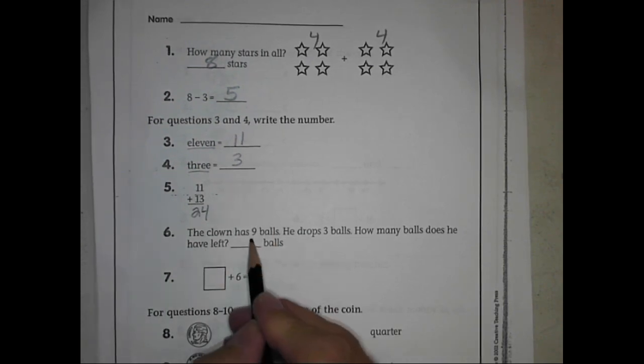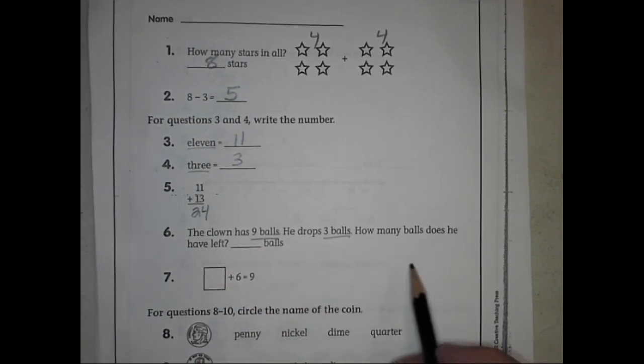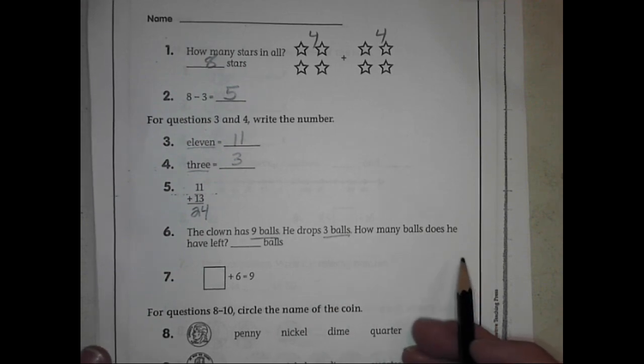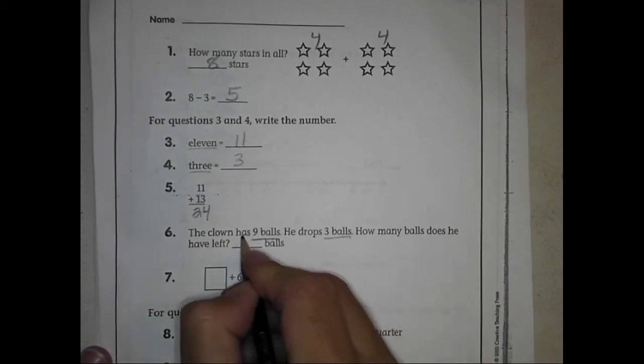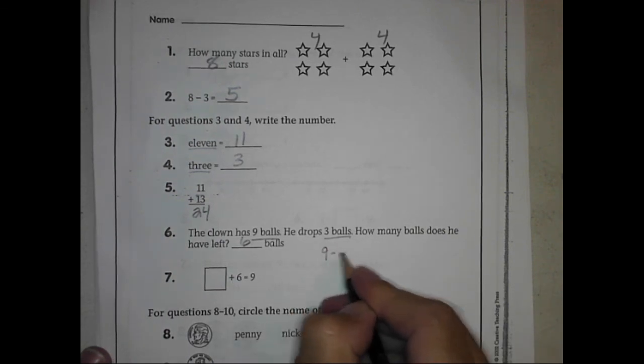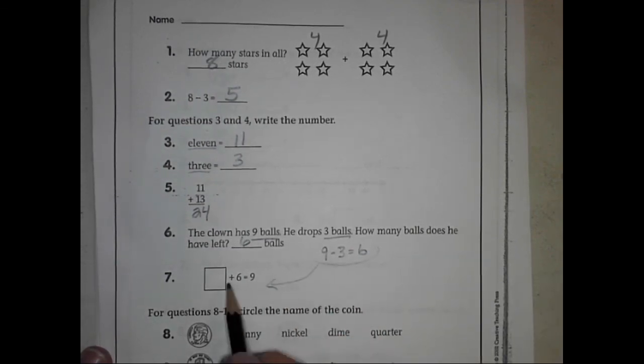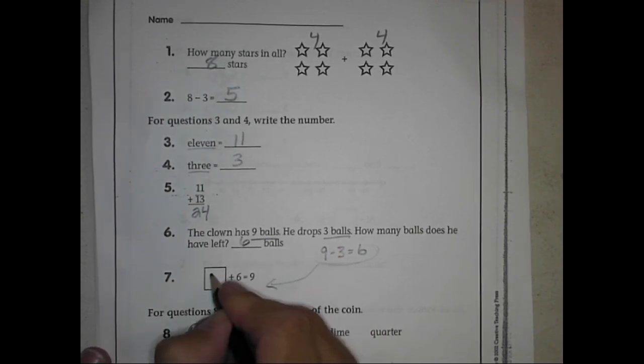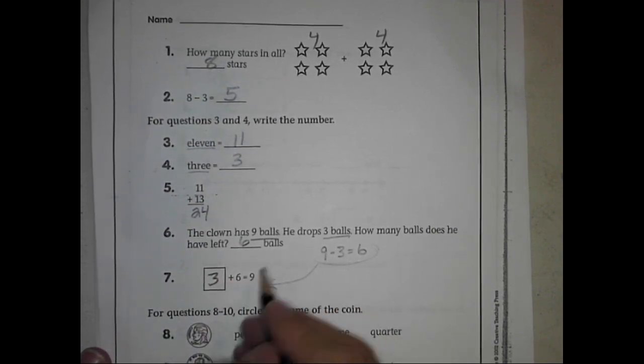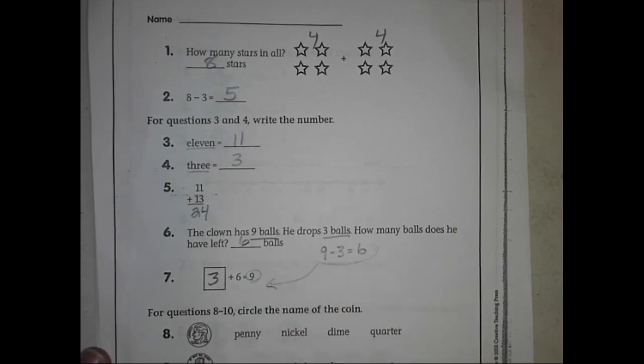The clown has 9 balls. He drops 3 balls. How many balls does he have left? Well, that would be 6. All right, because 9 minus 3 equals 6. And then we have this one down here, which is kind of a continuation here. And that is those 3 balls that he dropped. Let's say he picked them back up, along with the 6 balls that he had not dropped. He would have ended up with 9, which is where we started with.